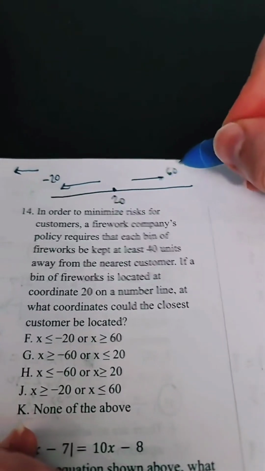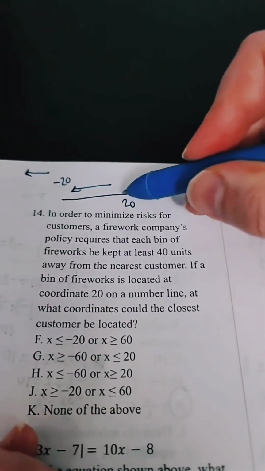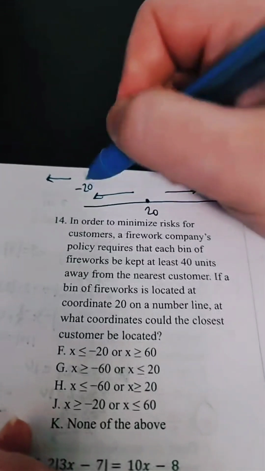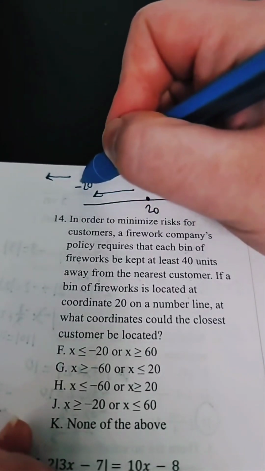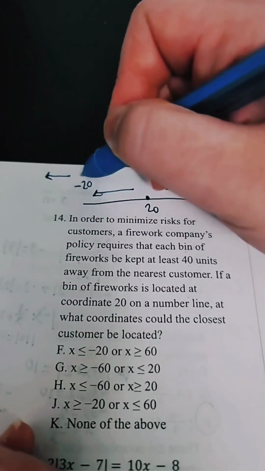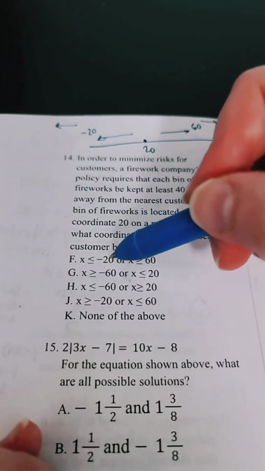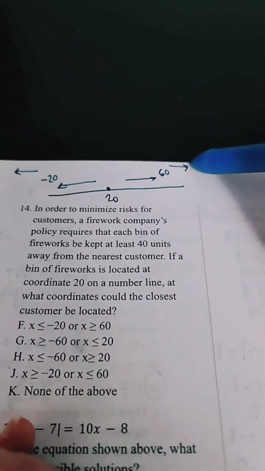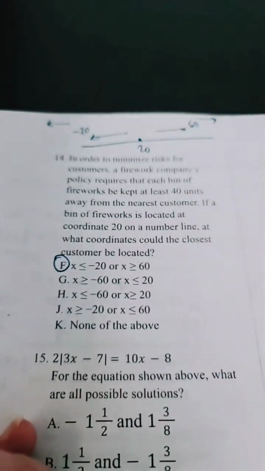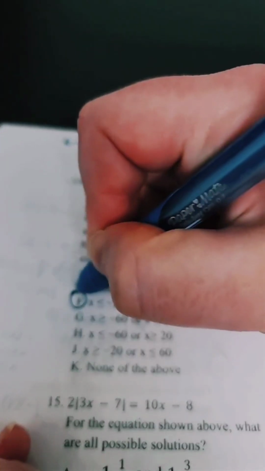And then it could be 60 or anything over here, because this is where they're trying to get far away from. So if it's these values, that's talking about x is less than or equal to negative 20. So x is less than or equal to negative 20 would be this one. And then over here, it's x is greater than or equal to 60. So it would have to be F. Let me just fix that really quick.